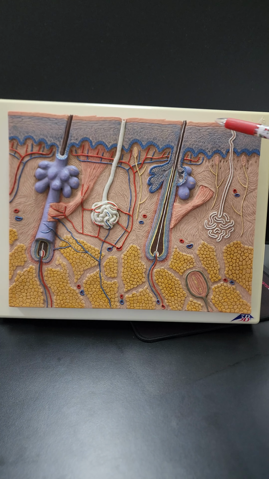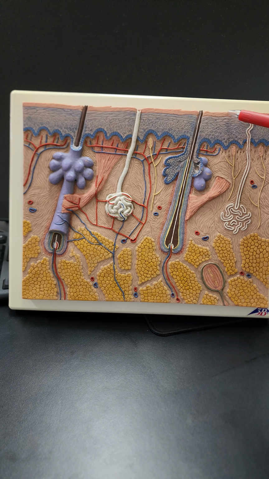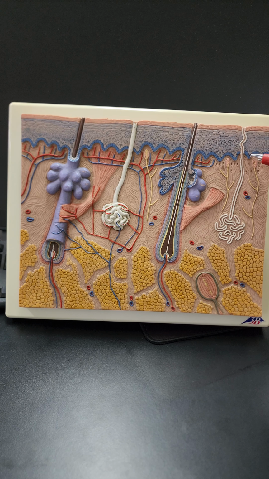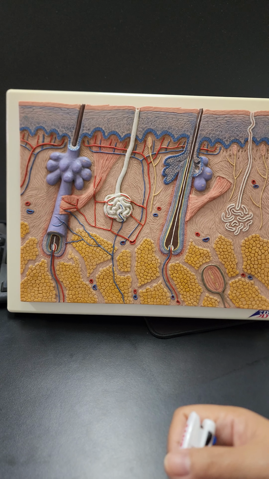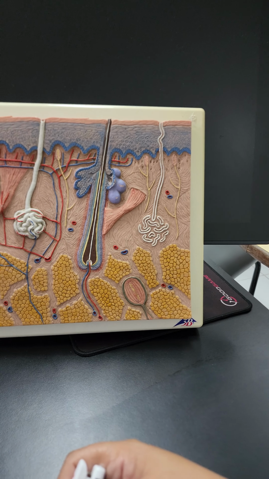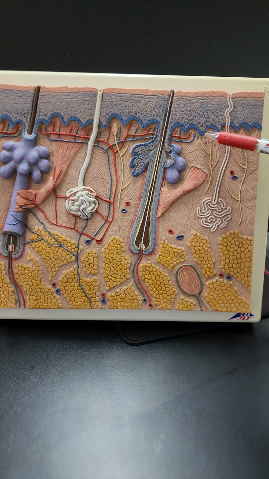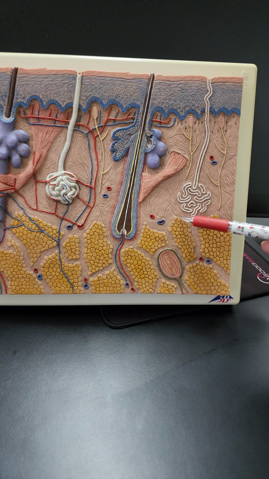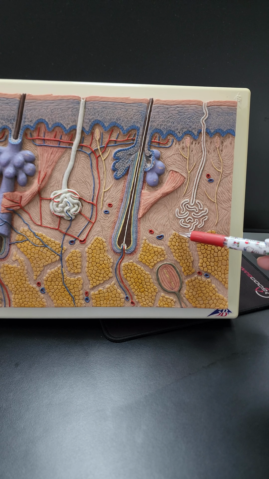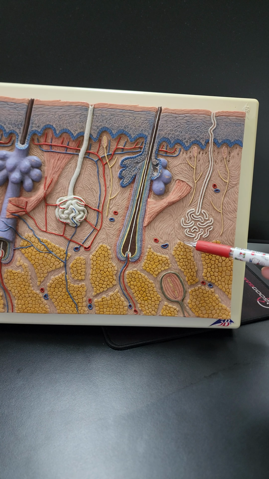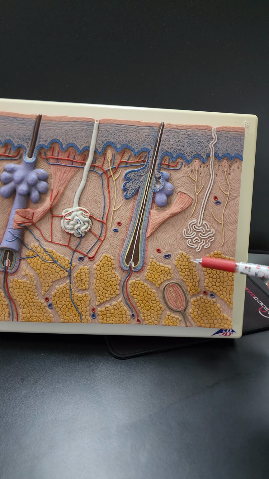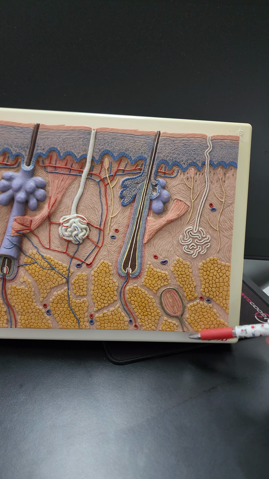So the first layer would be this layer here up to this dark wavy cells here. And that is your epidermis. Next to the epidermis would be the layer from here to this point here, and that would be the dermis. And deep to that would be the third layer, which would be the hypodermis, consisting of adipose cells.